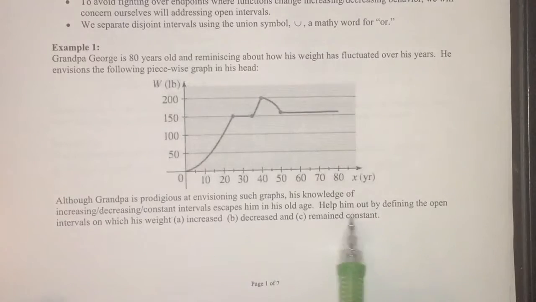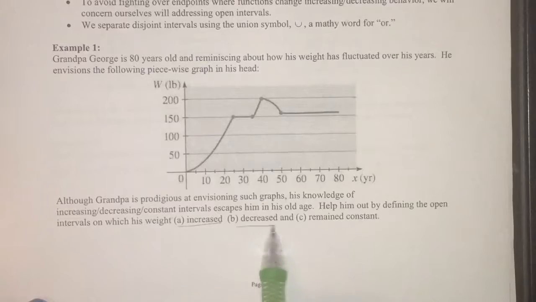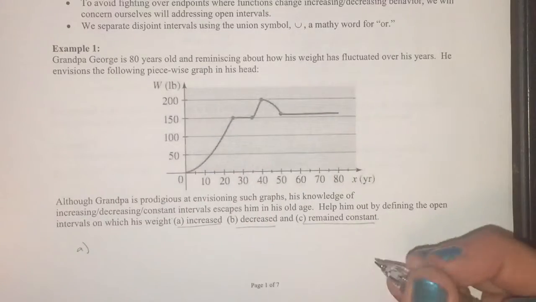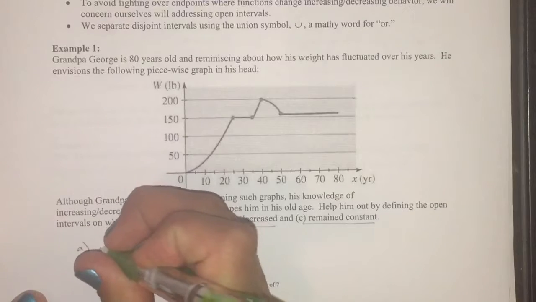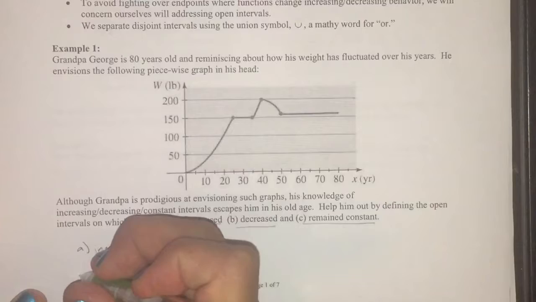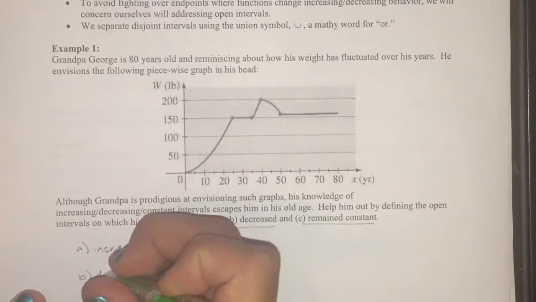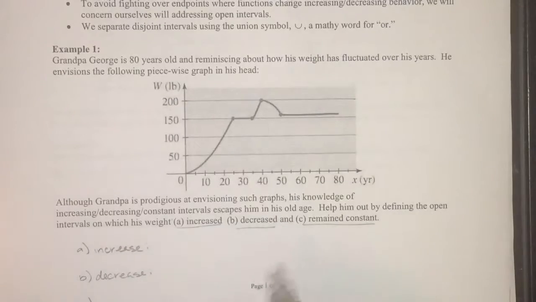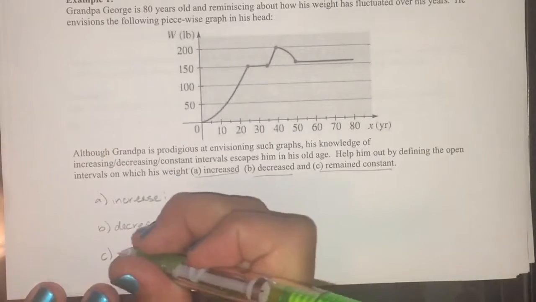So we want to help him out by defining the open intervals on which his weight increased, decreased, and remained constant. Section A will be the increase section, section B will be the decrease section, and section C will be the section that remained constant.